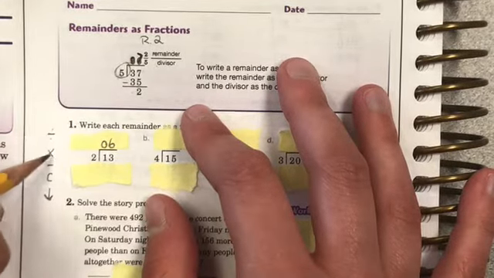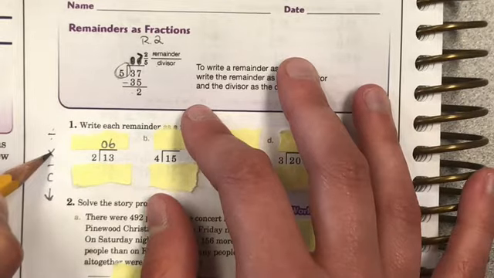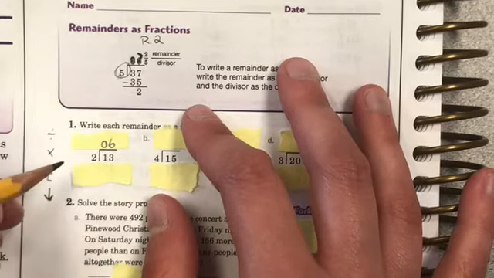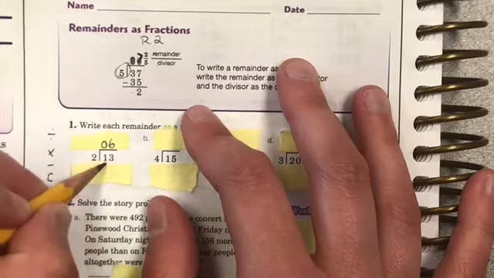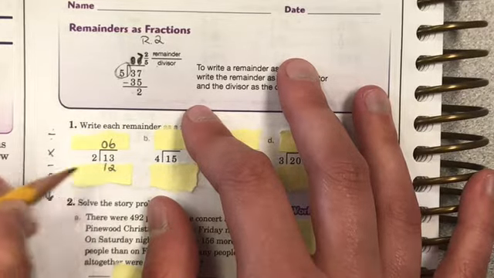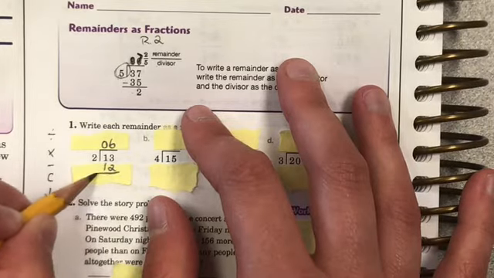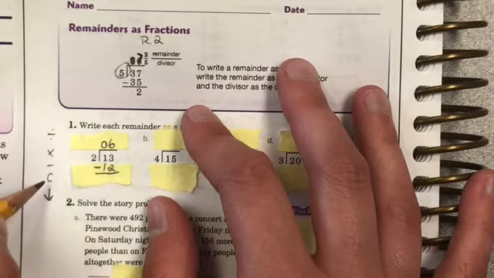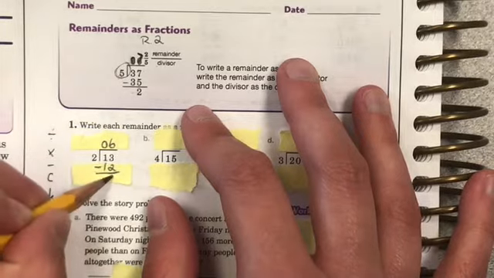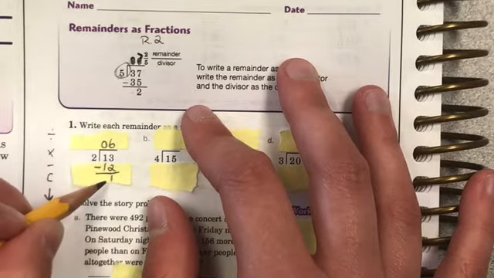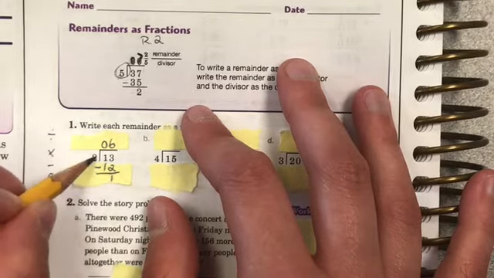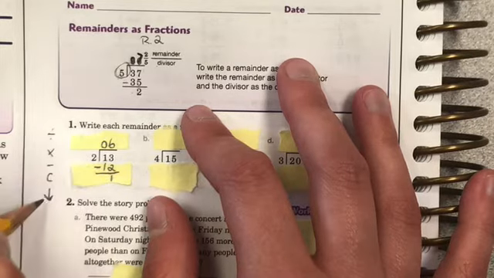Now that I've divided, now I need to multiply. So I'm going to take 6 times 2 and get, that's right, 12. Then I need to subtract. That's my third step. So 13 minus 12 equals, that's right, 1. Now I'm going to go ahead and check. Is 1 less than 2? It sure is. Bring down.